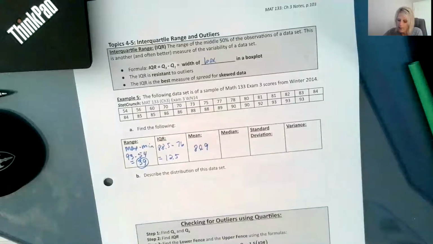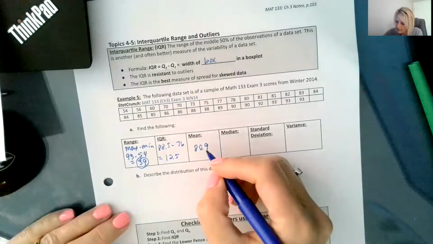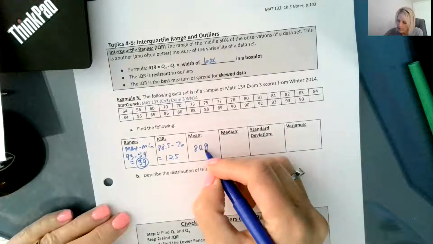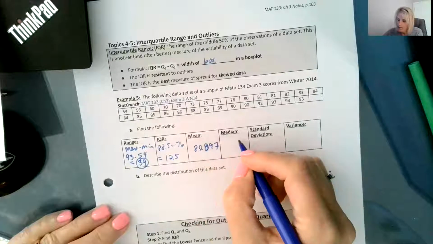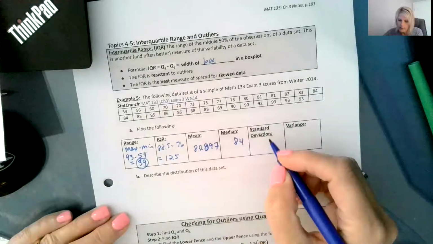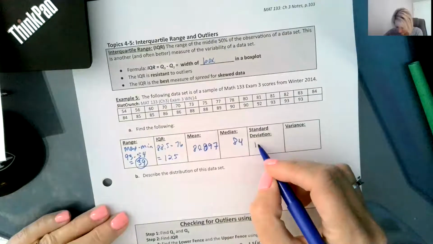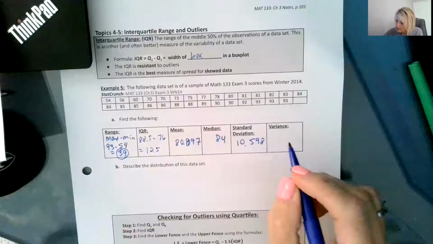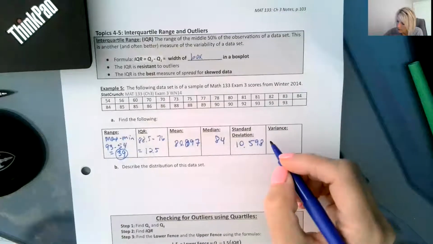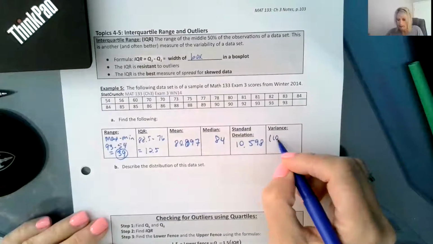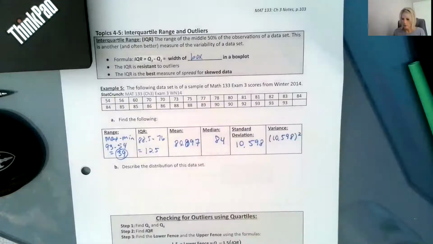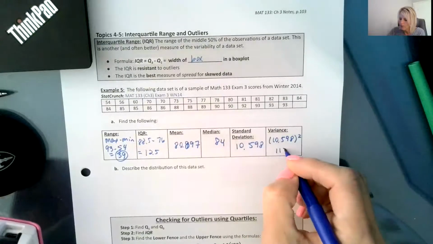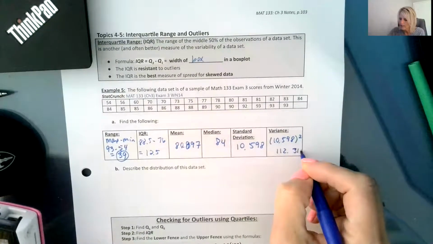We left it at 80.897. The median was 84. The standard deviation was 10.598. And the variance is 10.598 squared. So we are going to take 10.598 squared, and that comes out to be 112.318.